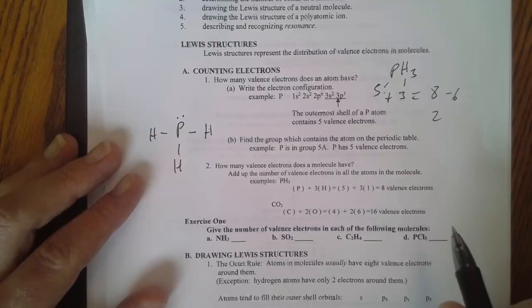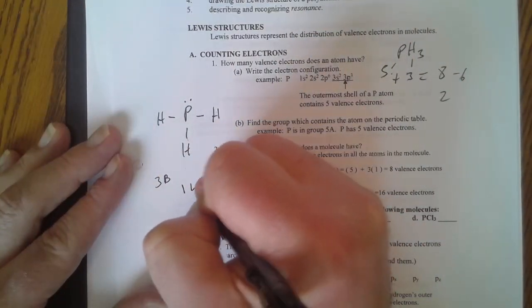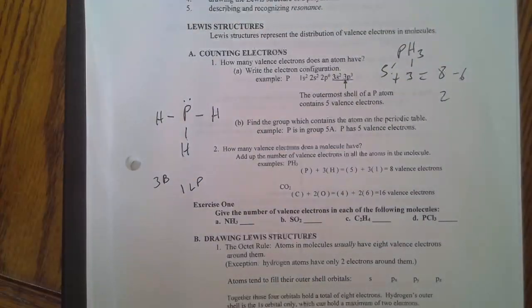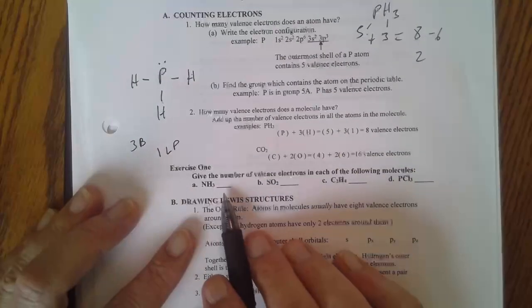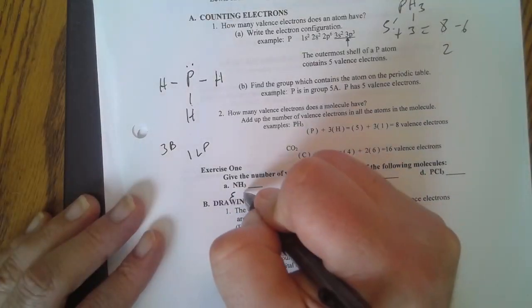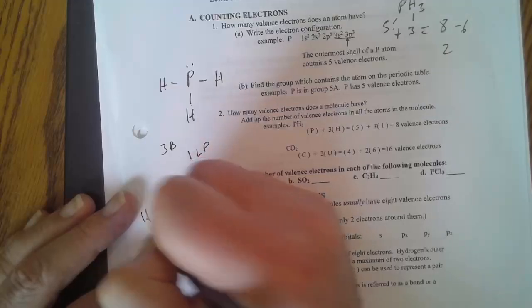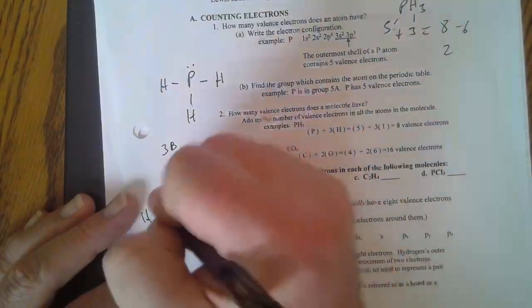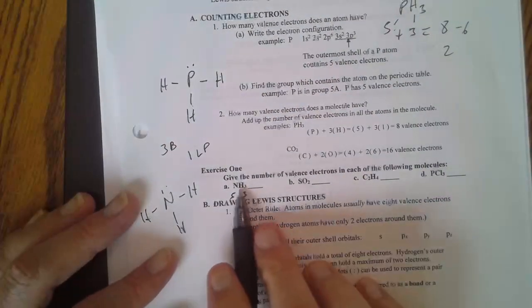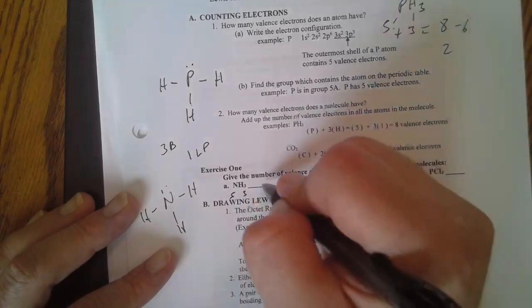Phosphorus will get that lone pair. We would say that this has 3 bonds and 1 lone pair. We could try that with NH3. It's the same game. We have 5 and we have 3. So N will go in the middle, with H, H, H around it, and 1 lone pair. All it's asking you to do here is add up the numbers. 5 plus 3 is 8.